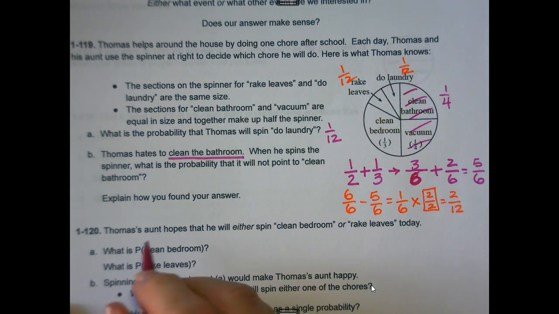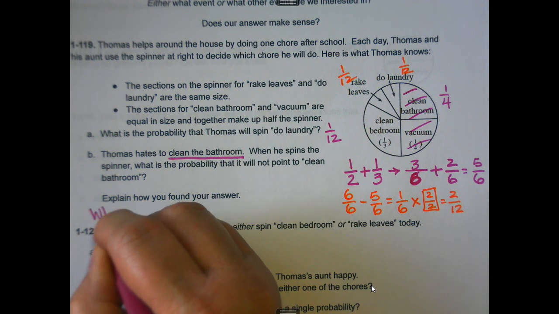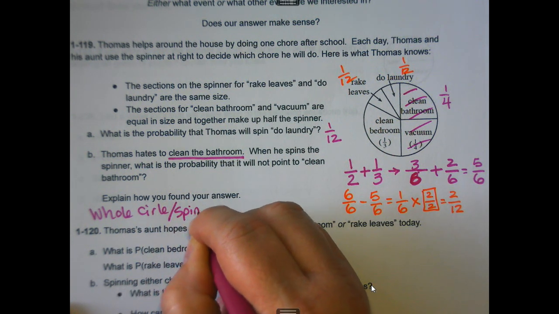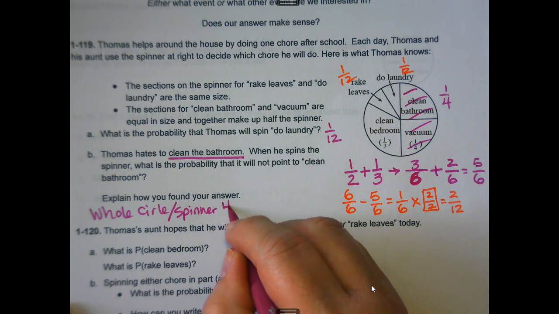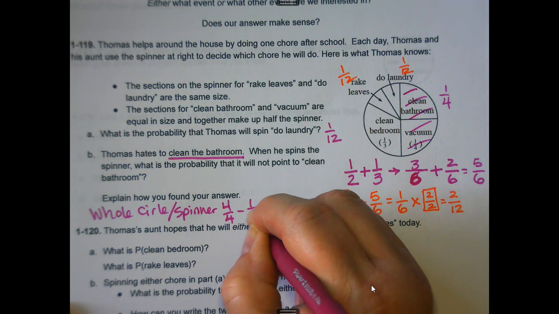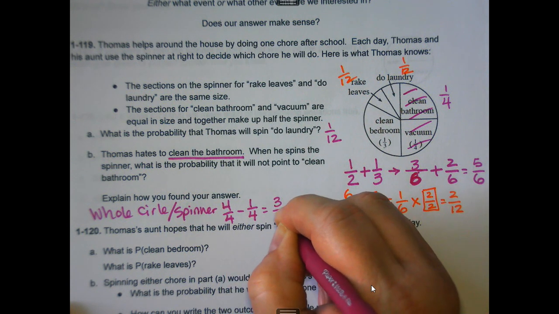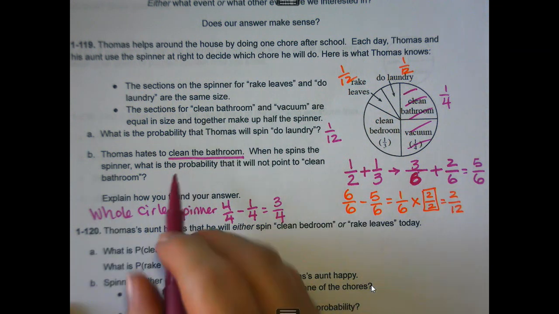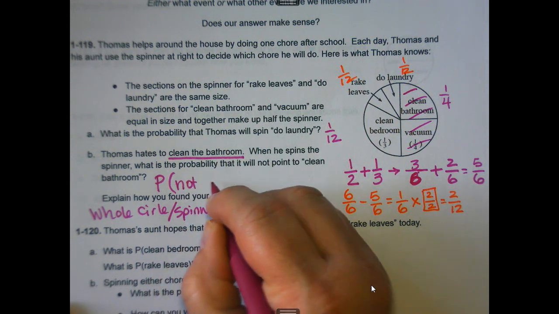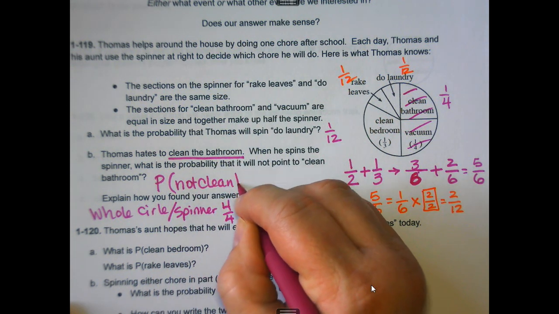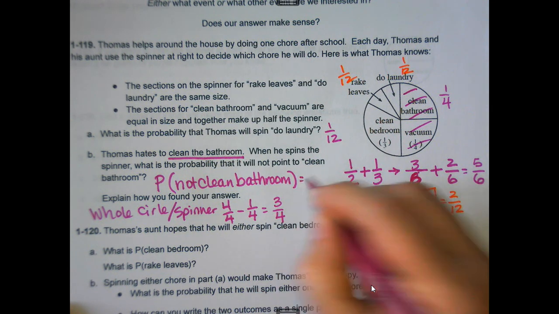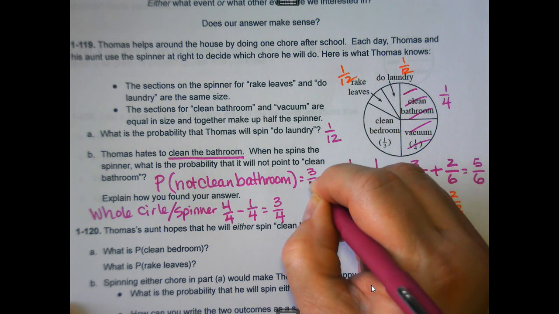The whole circle or spinner is 4/4. So I'm going to subtract clean bathroom and I get 3/4. So the probability of not clean bathroom equals 3/4.